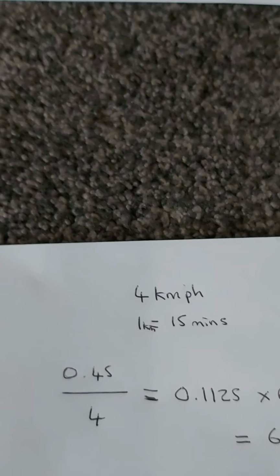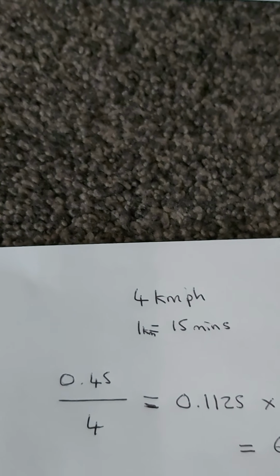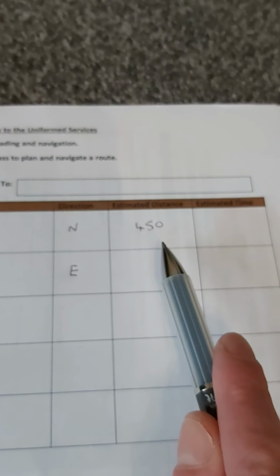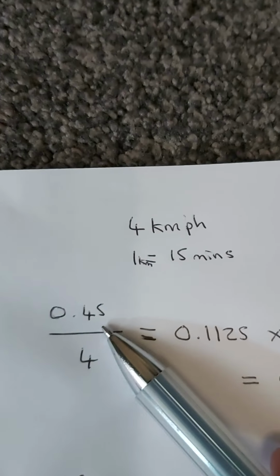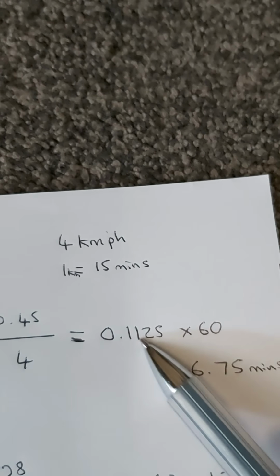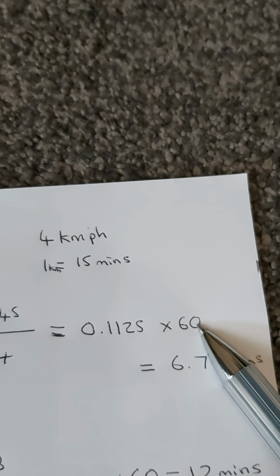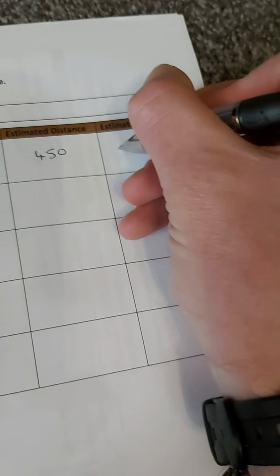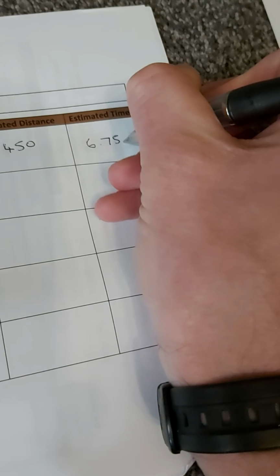If we do the following equation for the distance we've done, you've got 0.45. So that's 450 meters, we put it in kilometers, so that's 0.45 kilometers. Divide that by 4, and that equals this number here. Once you've got that number, you times it by 60, and in total it gives us 6.75 minutes, and that's what I'm going to write in my end box. But do the calculation to know you can do it properly.